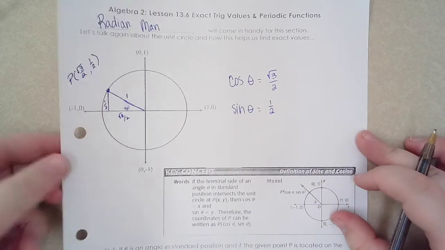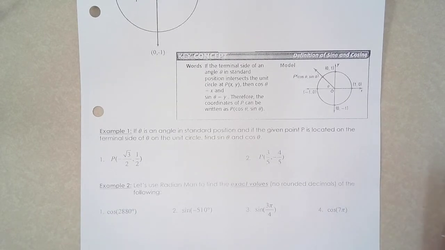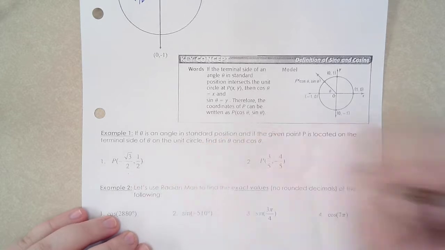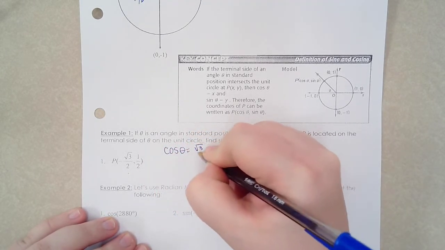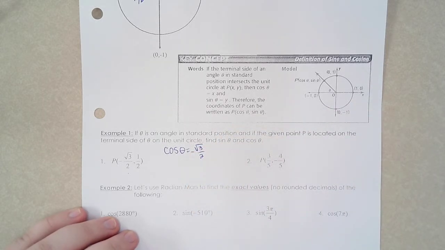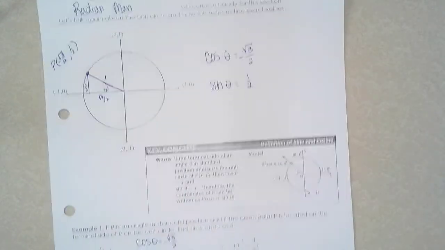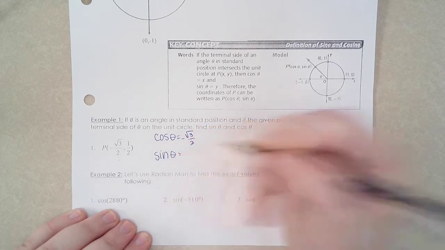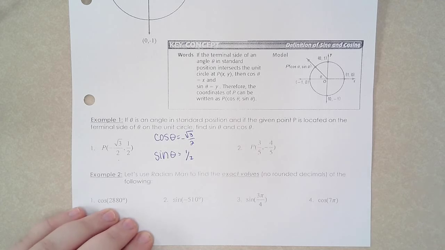Let's look at this a little more when we don't have the unit circle. If theta is an angle in standard position and the given point P is located on the terminal side of theta at the unit circle, we need to find sine and cosine. Since cosine is our x, we immediately know cosine of theta is negative root 3 over 2. Oops, I should go back and fix that here. This is negative because we went in the negative direction. Sorry about that. We then also know sine of theta is just the y value of our point, so in this case, sine of theta is going to be 1/2.